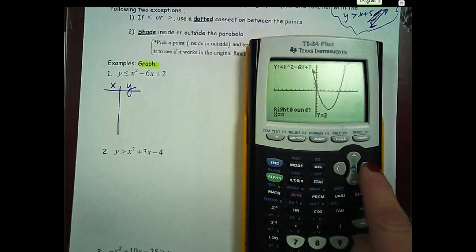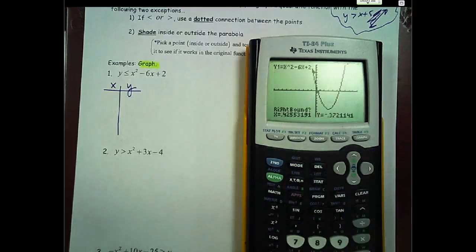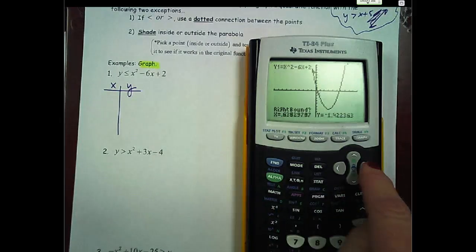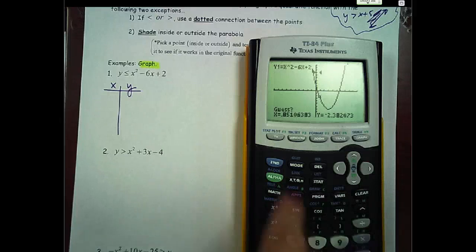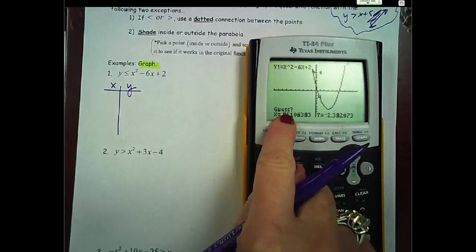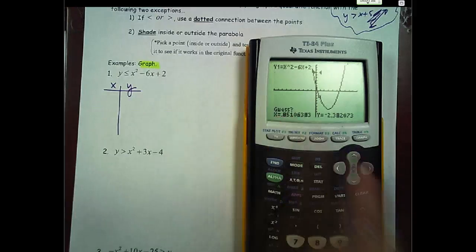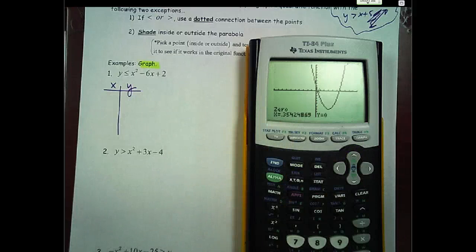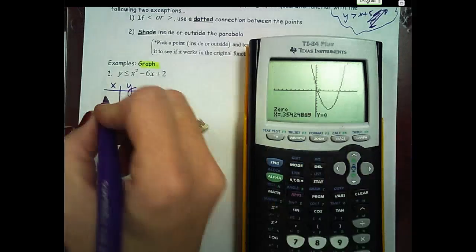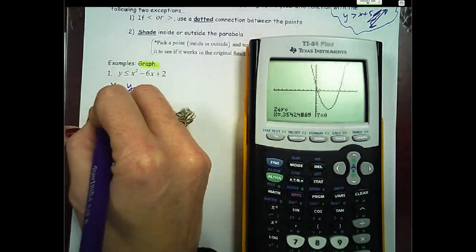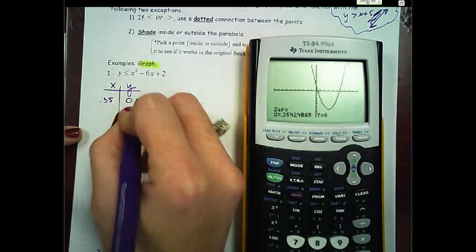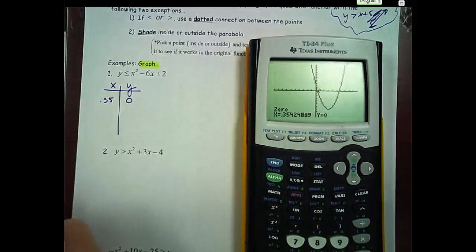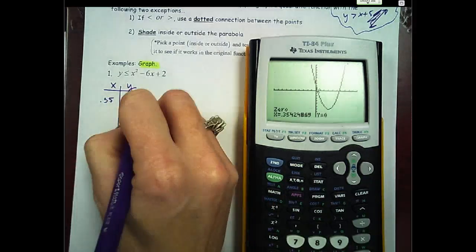Then I'm going to go back to the point again, and it says right bound. So I'm going to press the right arrow key a couple times and hit enter. Then it says guess. I'm just going to hit enter for guess. Don't worry about that. And then there's my 0. It's actually at 0.35 and the y value is 0. Remember, you know it's 0 because the y value is 0. So label it as my 0.